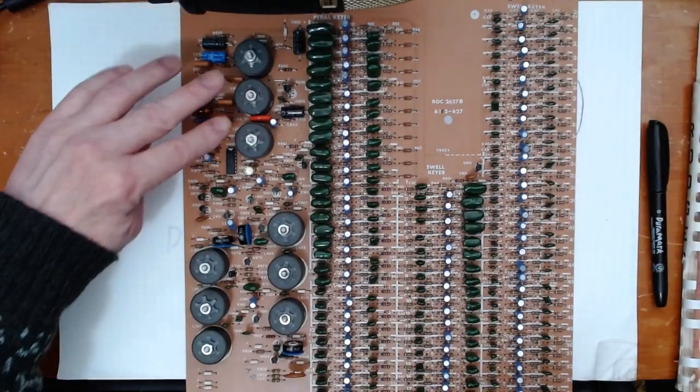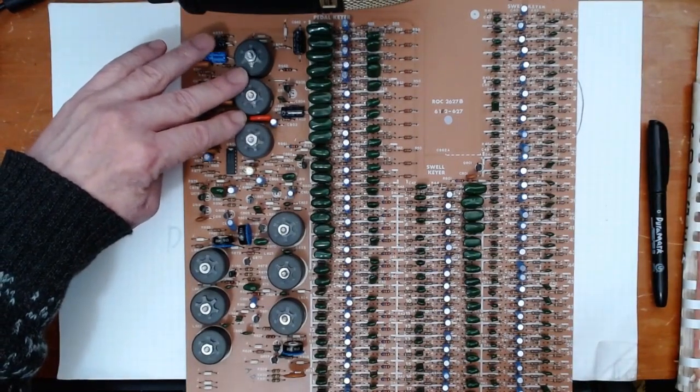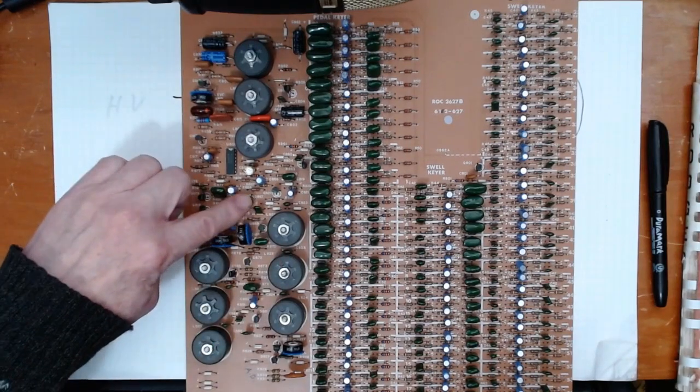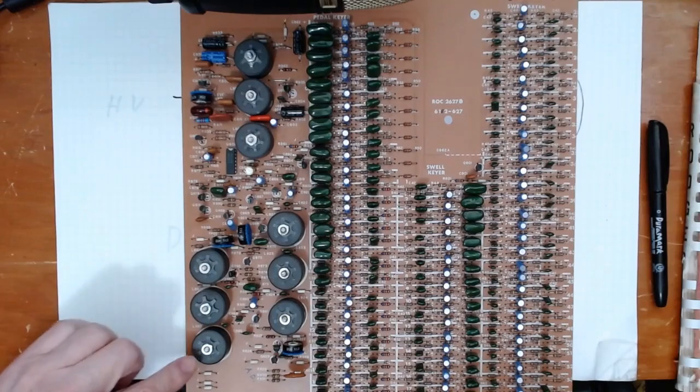And we actually have four filters. We have the 8-foot trumpet and the 8-foot oboe for the swell. We have the diapason, and we have the 16-foot fagot for the pedal.